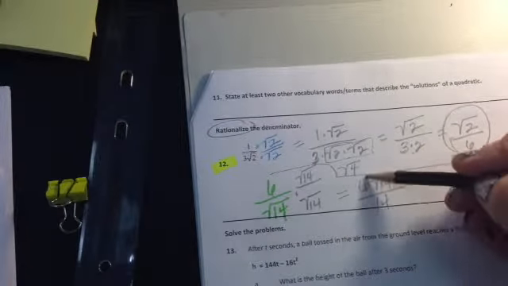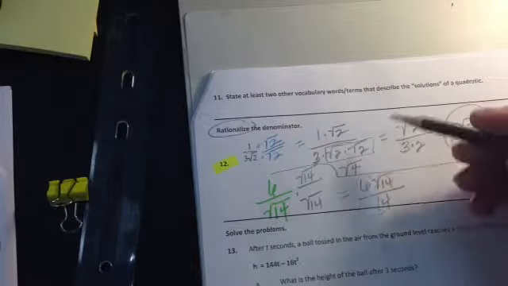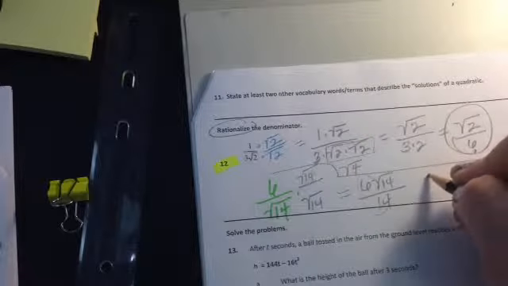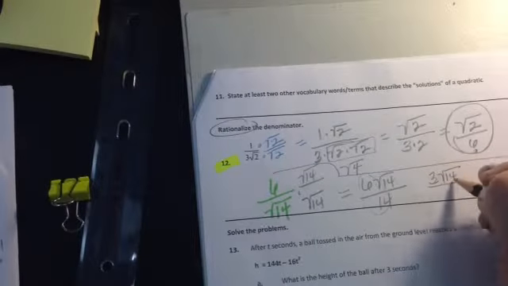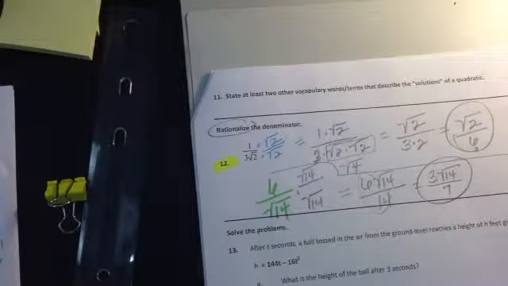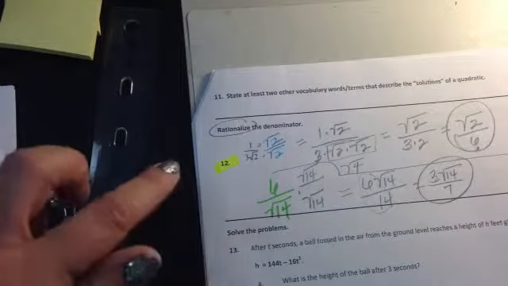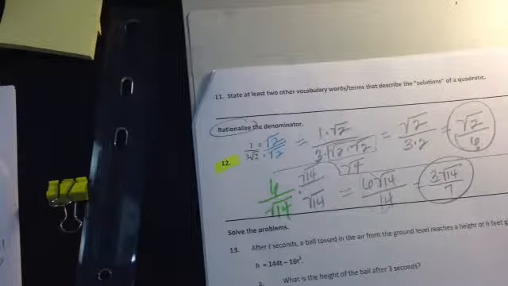And then the other thing that I'd want to do is simplify this. I can divide 2 out of this fraction to simplify 6/14. So this would be 3 radical 14 over 7. That's just an additional example of rationalizing the denominator. I started out with 6 over radical 14 and multiplied top and bottom by radical 14.